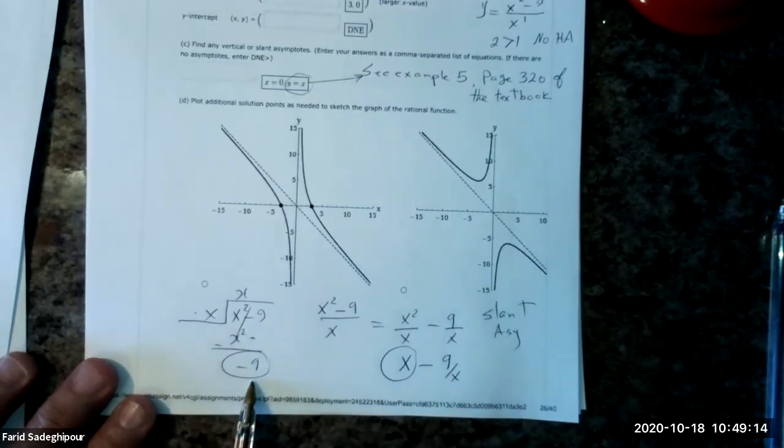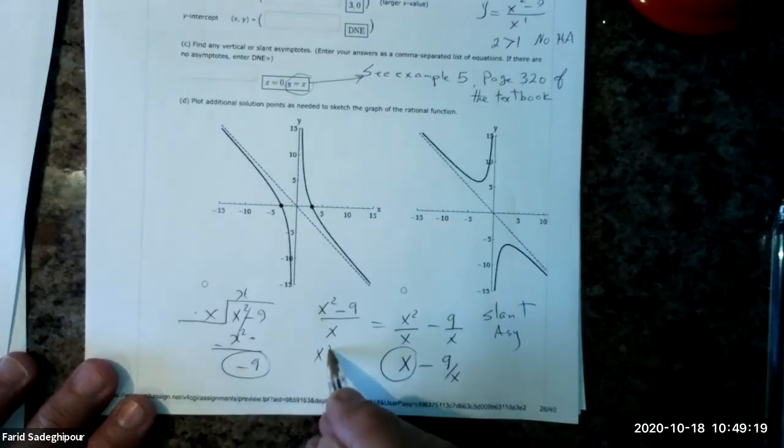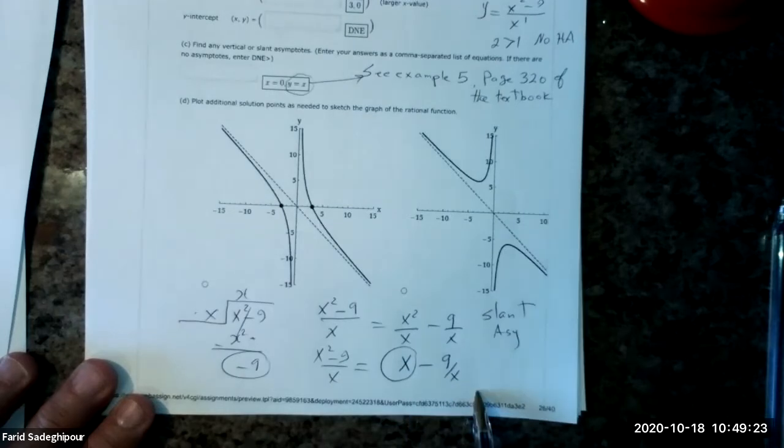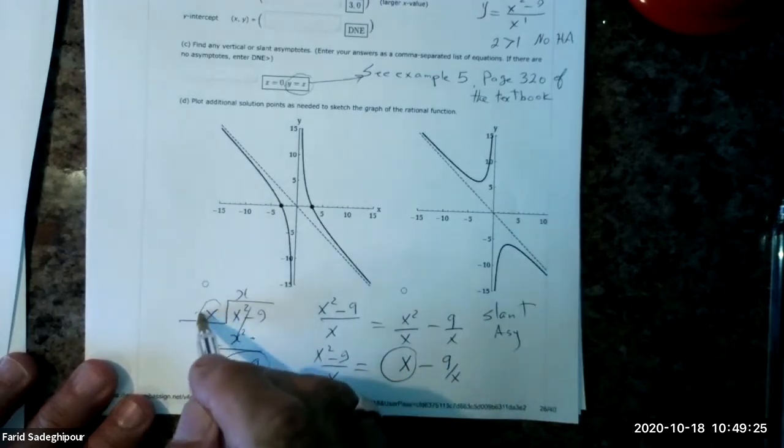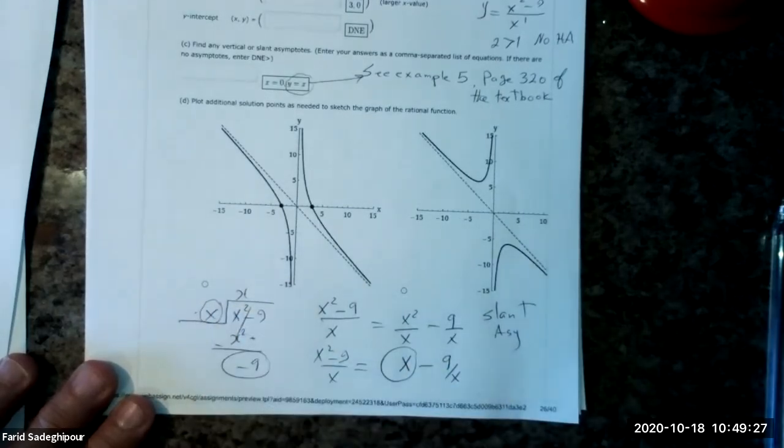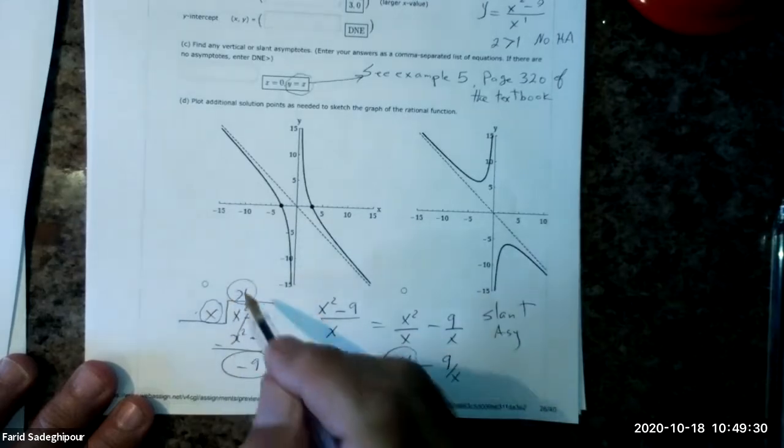See, remainder is -9. So you could write this as x squared minus 9 over x is x minus 9 over x. This piece, which is that, when you divide, this is your slant.